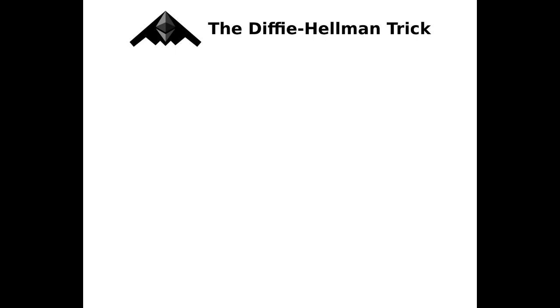Let's take a closer look at the elliptic curve math. The Diffie-Hellman trick is named after Whitfield Diffie and Martin Hellman, who proved this in 1976. Two strangers anywhere in the world generate random numbers. Someone creates a big random number, small m. He takes this scalar and multiplies by a well-known constant called the generator point.